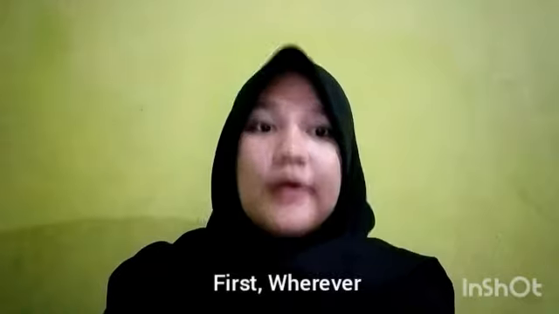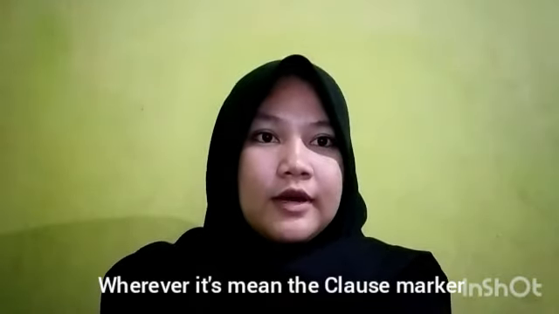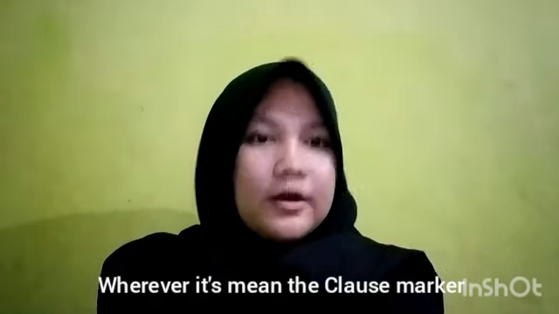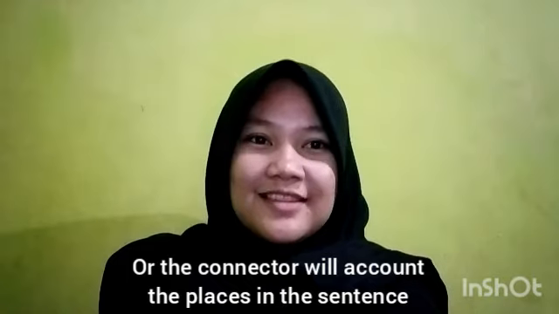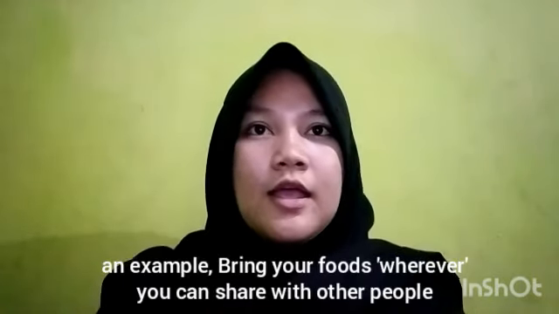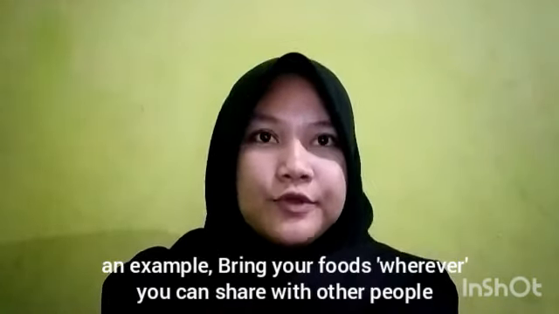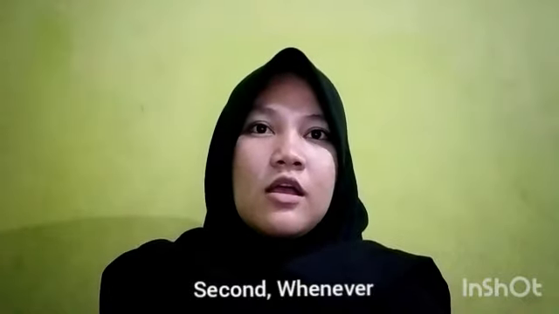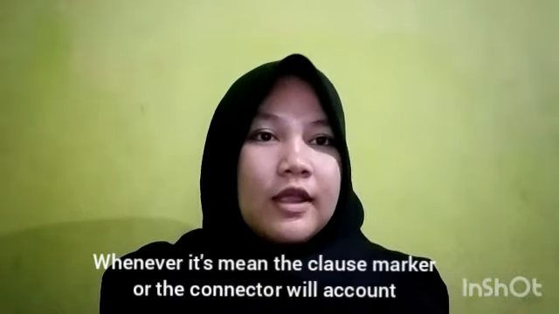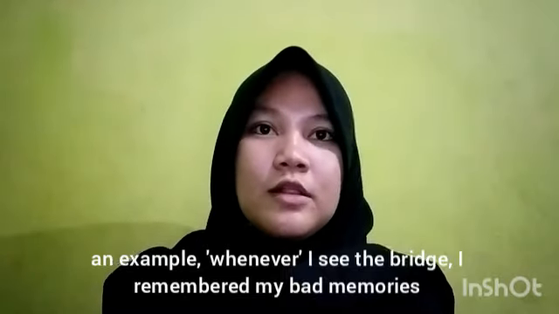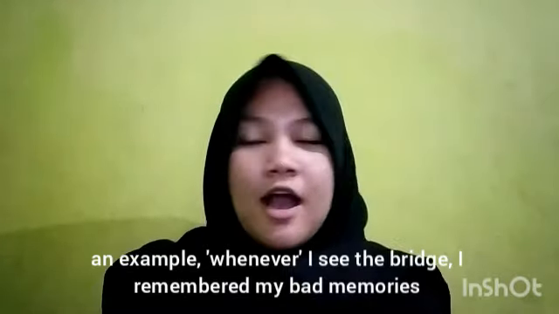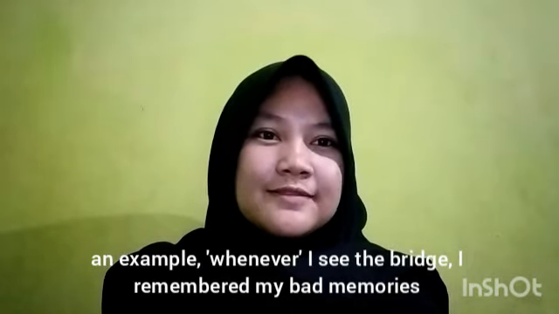First, wherever. Wherever means the clause marker or the connector accounts for place in the sentence. An example: bring your food wherever you can share with other people. Second, whenever. Whenever means the clause marker or the connector accounts for time in the sentence. An example: whenever I see the bridge, I remember my bad memory.